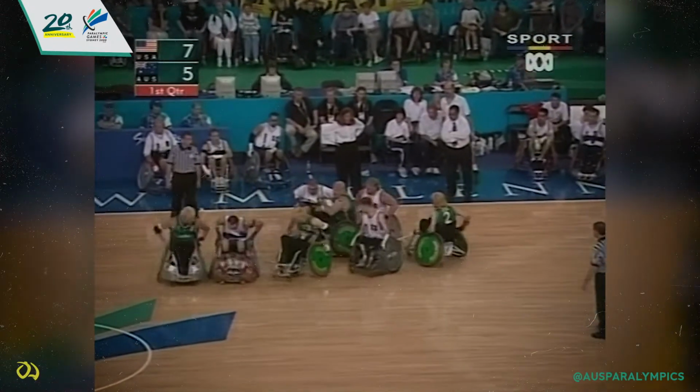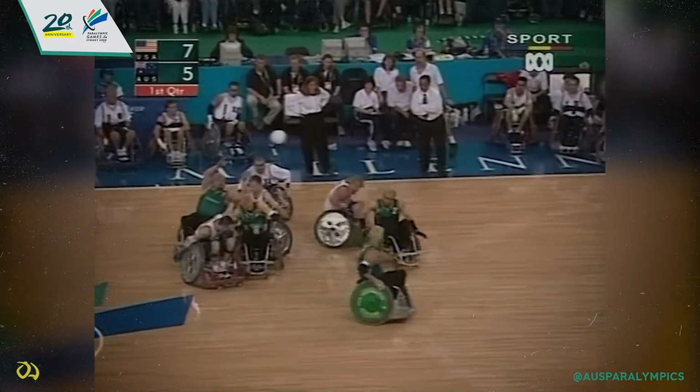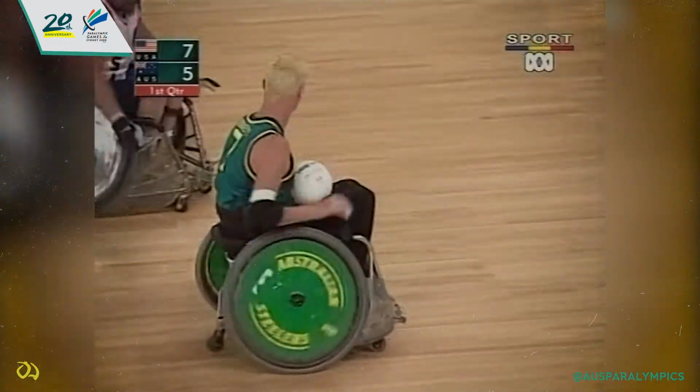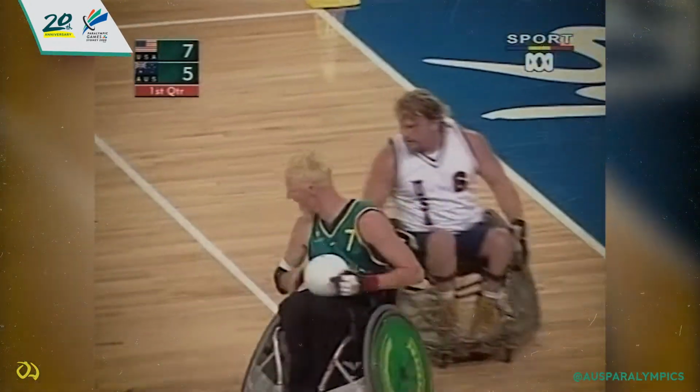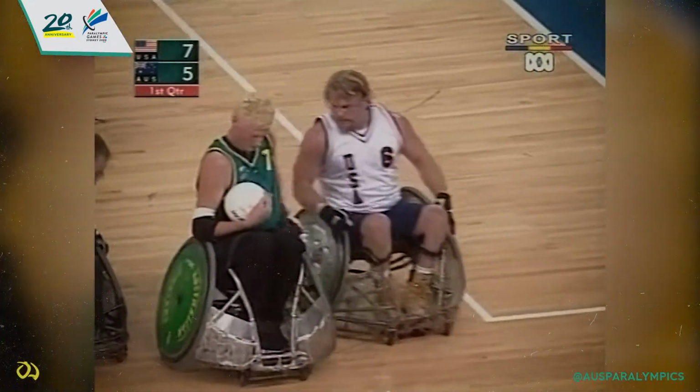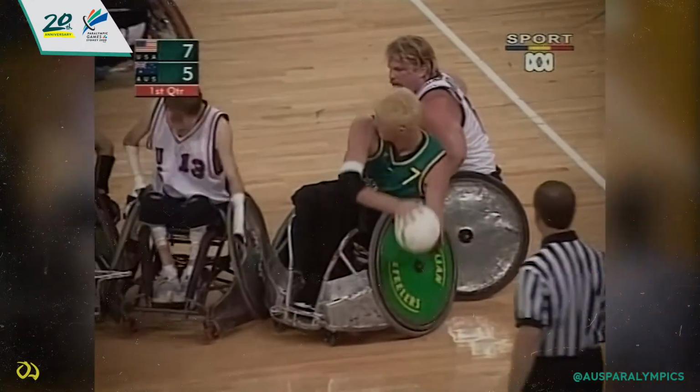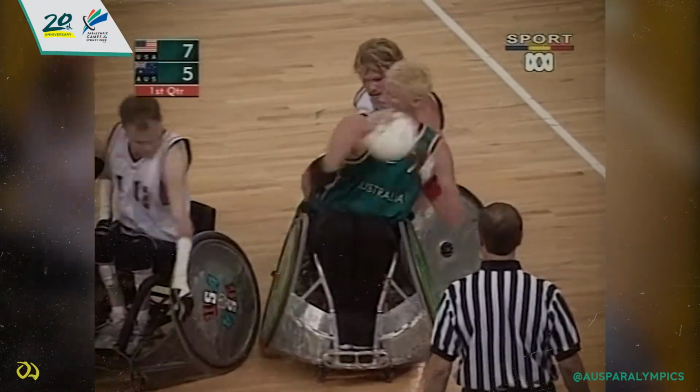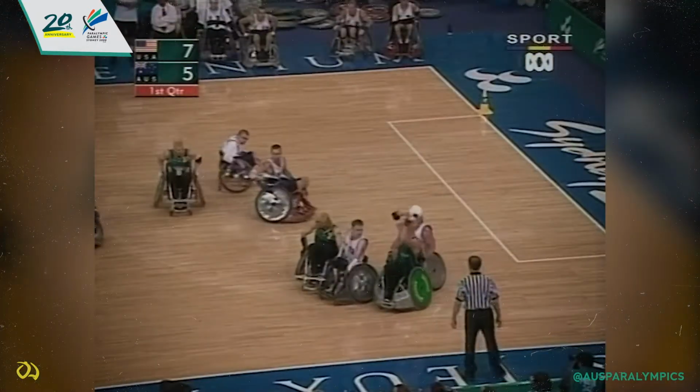Starting to free up a little bit here. George Hucks still in possession. The Australians having maintained it. And now W will still take his time to score the goal. No rush as far as he's concerned. 21 seconds left. Could be a situation where there will be a bit of a rush.